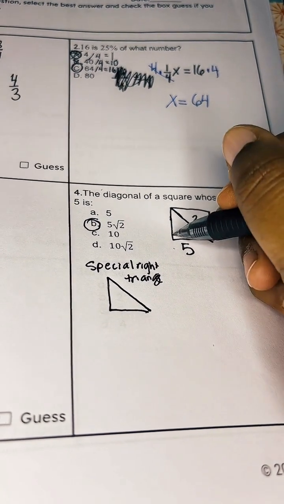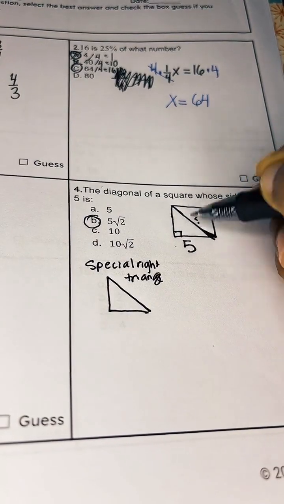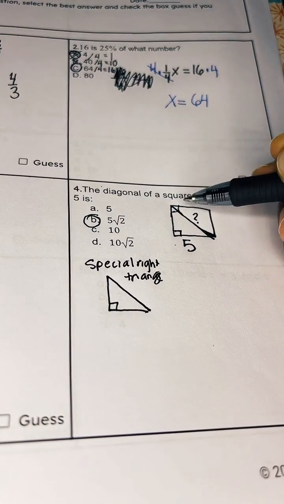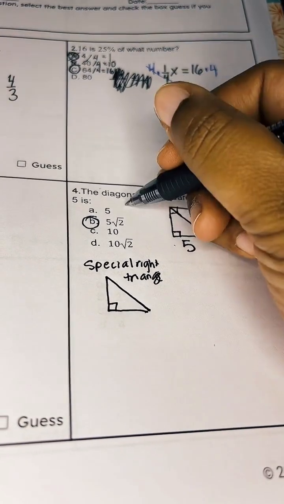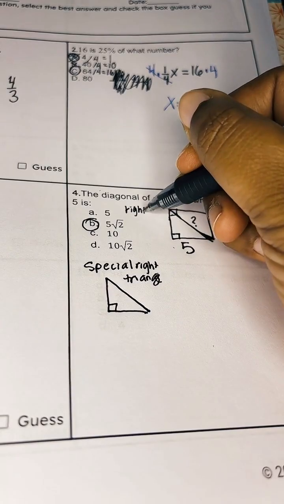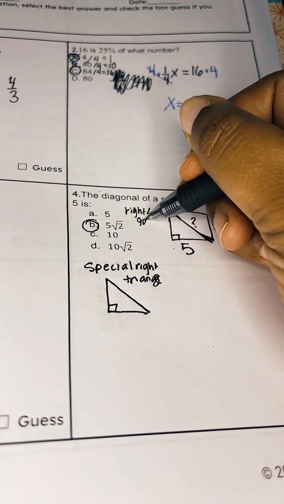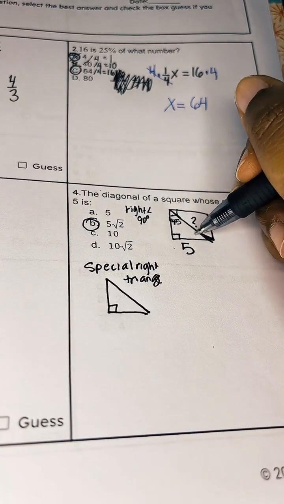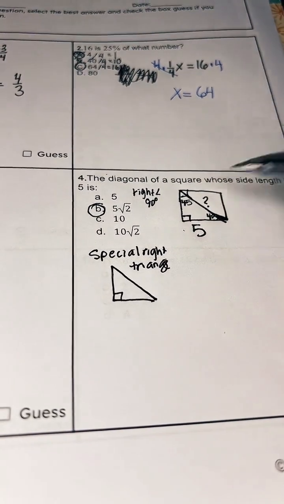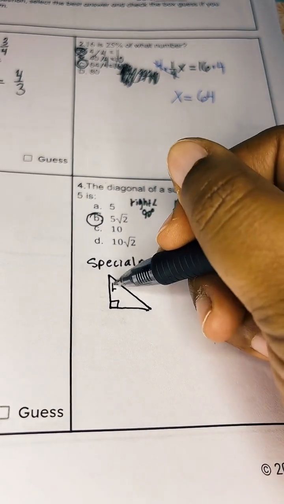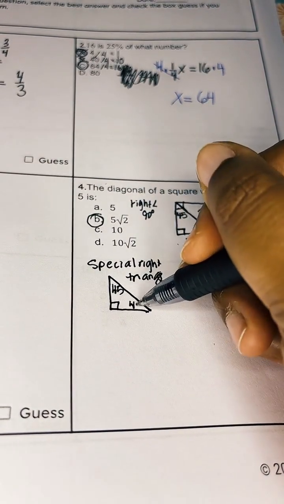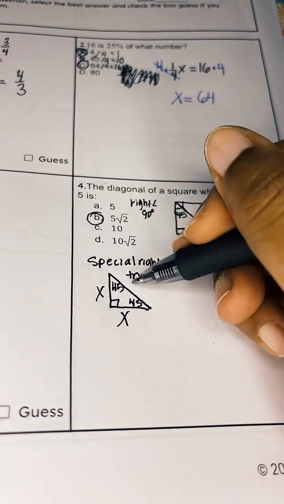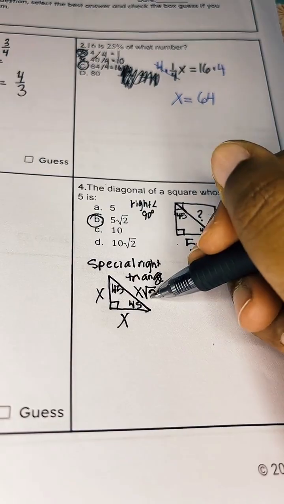So in every square, we have a right angle, okay? Now, if we split this right angle, remember a right angle is 90 degrees, you guys, well, if we split that in half, this is 45 and this is a 45. And there's a special right triangle that says when you have a 45, 45, 90, the sides are the same and the hypotenuse is x square root 2.